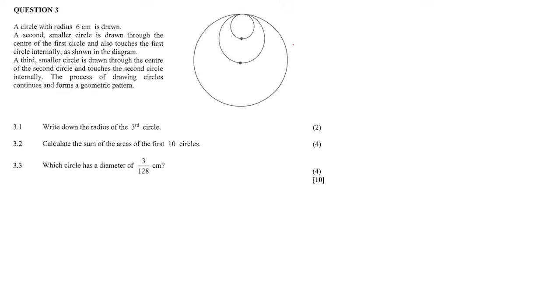Hi guys, today we'll be looking at a geometric series question. A circle with radius 6 centimeters is drawn. A second, smaller circle is drawn through the center of the first circle and also touches the first circle internally, as shown in the diagram. A third, smaller circle is drawn through the center of the second circle and touches the second circle internally. The process of drawing circles continues to form a geometric pattern.